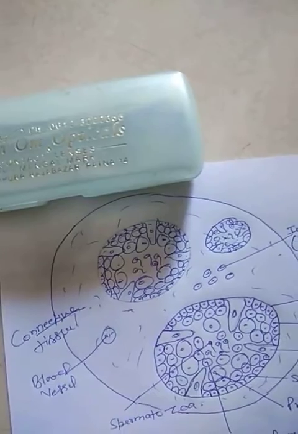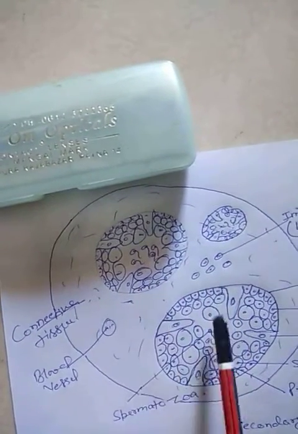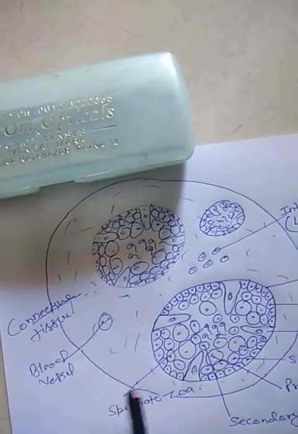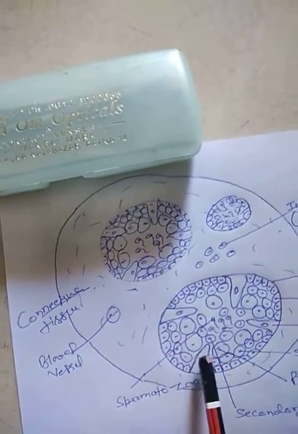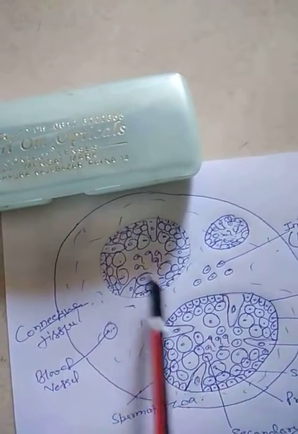So in the transverse section we can see many seminiferous tubules in each testis. There are about 500 seminiferous tubules found in each testis. So these are the seminiferous tubules.